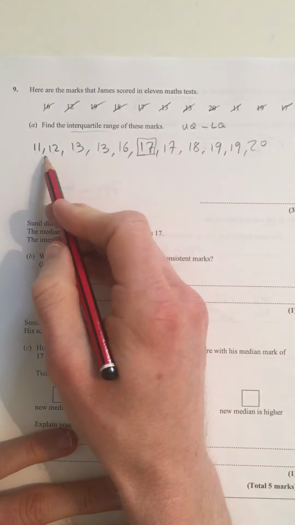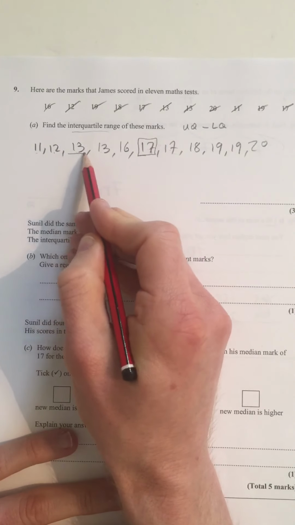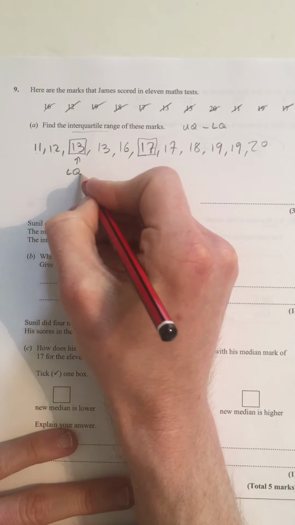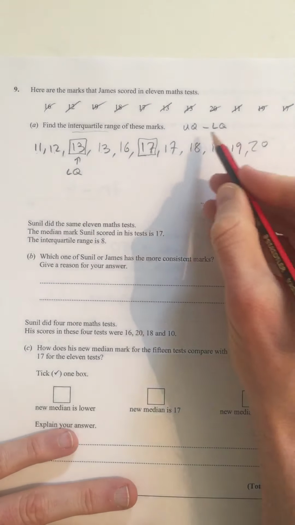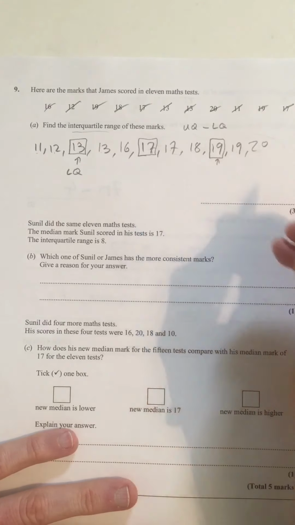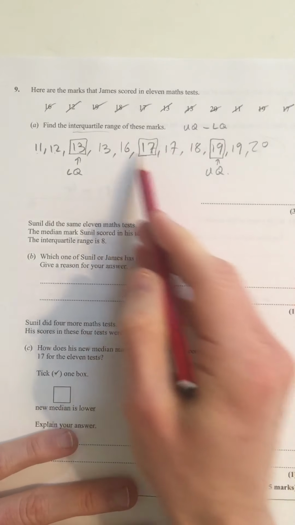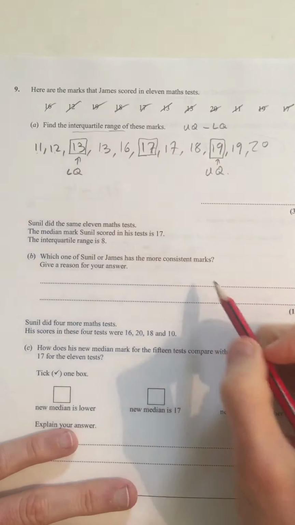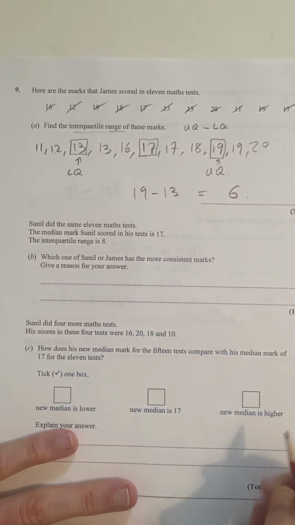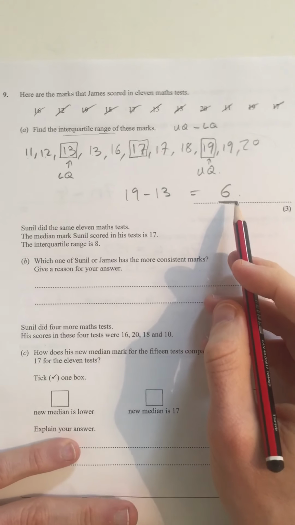The lower quartile then will be the half of the first half. The lower quartile, the 1/4 mark, is 13. The upper quartile will be in the middle of the top half, the 3/4 mark, so 19. So the interquartile range will be 19 take away 13, which is 6. So the interquartile range of James's scores is 6.